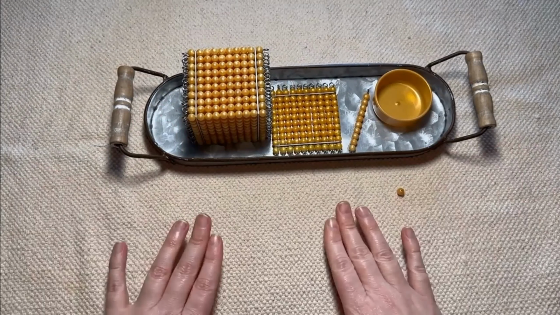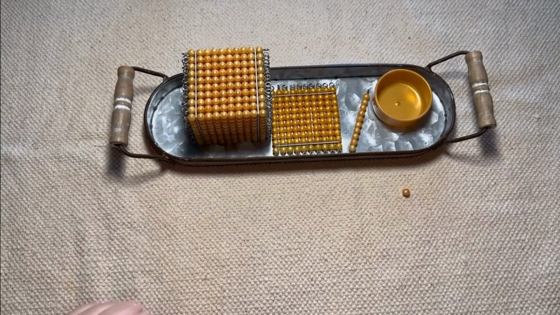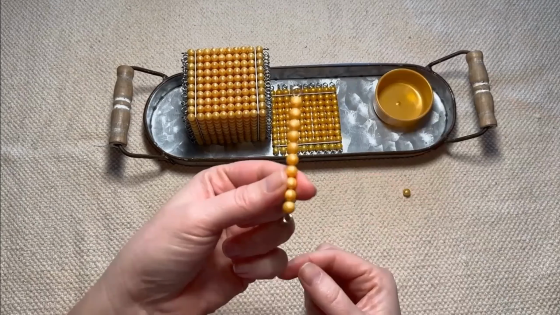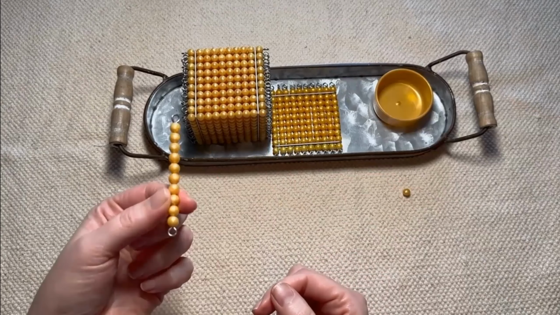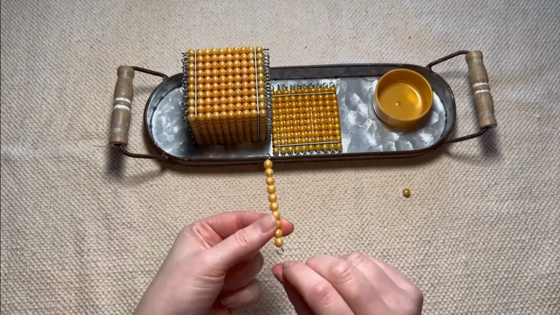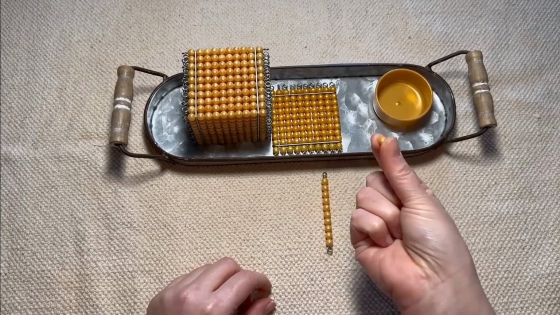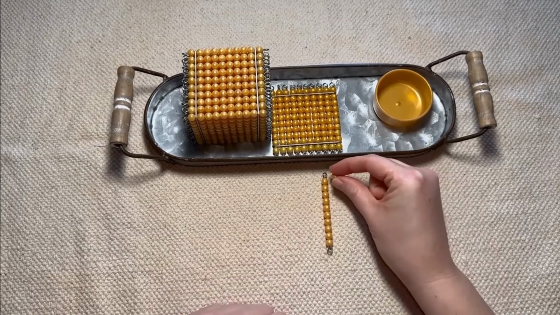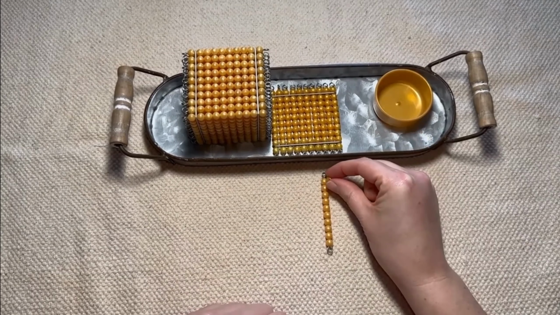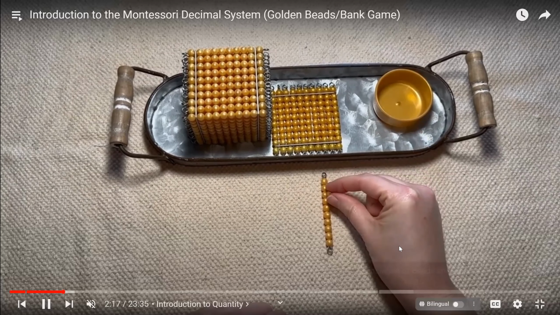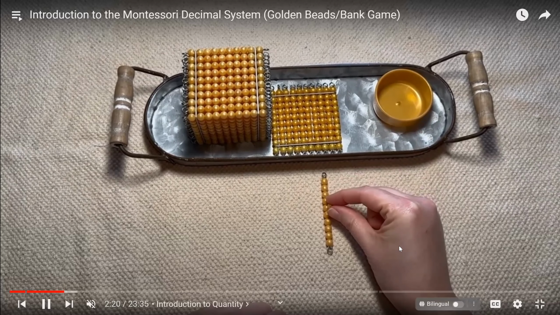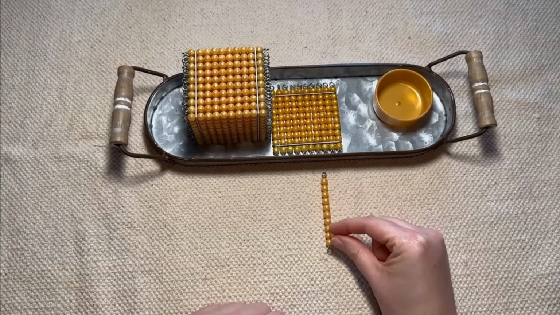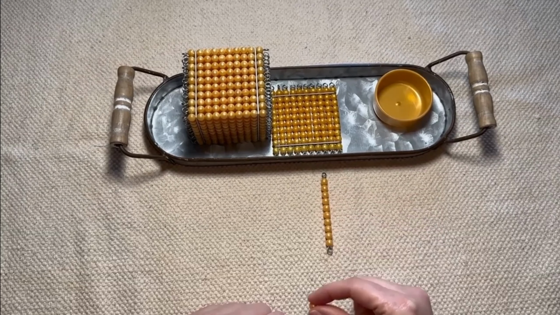Always use a mat so that the beads will not roll off. This is one prepared exercise that you need to do. Always the ones beads need to be kept in a small bowl. Now you take your 10 bar and start comparing. Now you can take your ones beads and start counting: 1, 2, 3, 4, 5, 6, 7, 8, 9, 10. So the child understands, oh, 10 beads make up 10. And any time that we hear 10, you have to replace that with a golden bead bar.